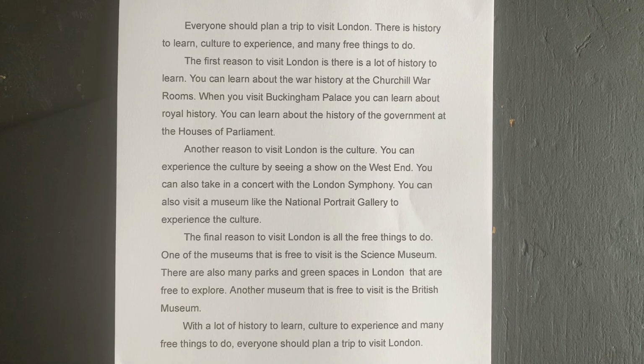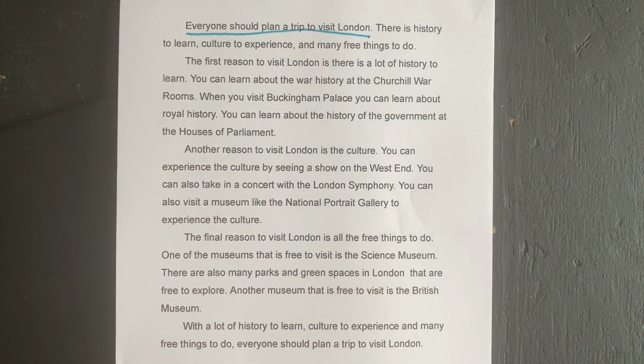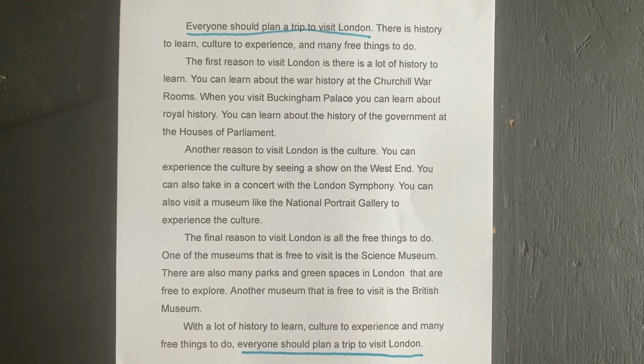So the first thing we want to look for is, did you include the opinion at the beginning? And here we have our opinion. And then you want to check and see, did I also include the opinion again at the end to remind my readers what I was trying to write about? And we have the opinion again down here.